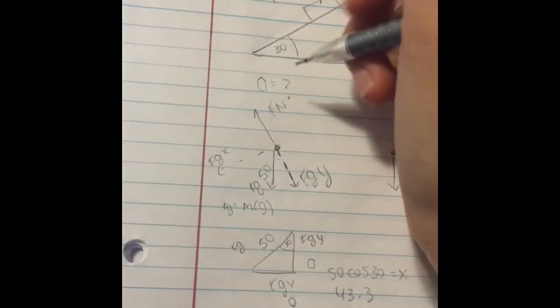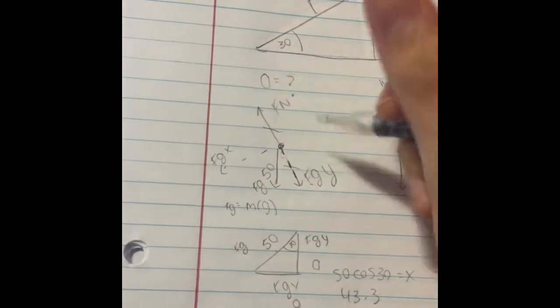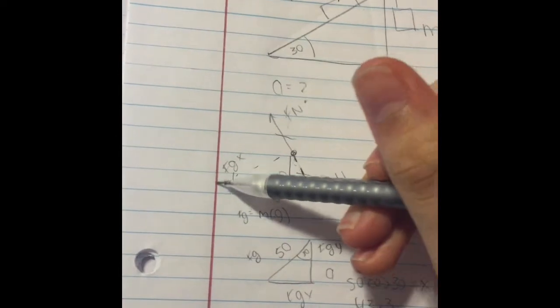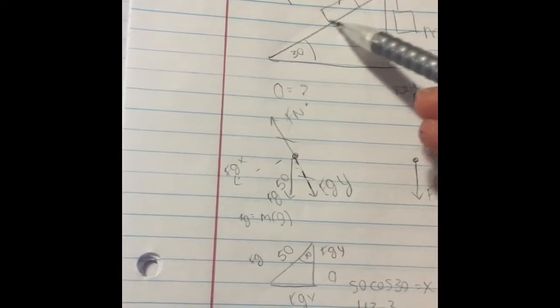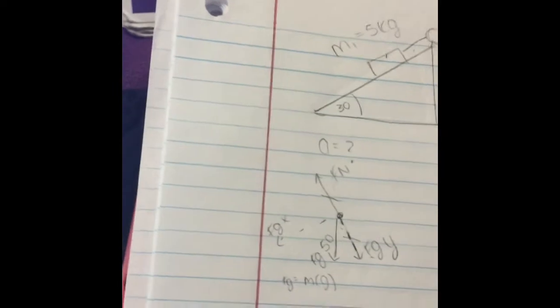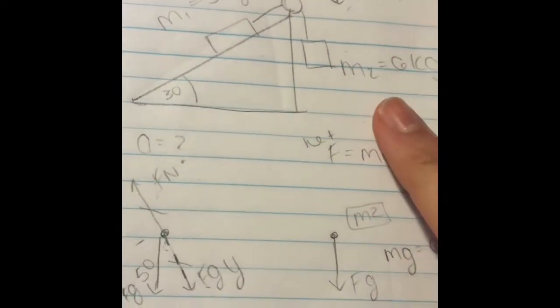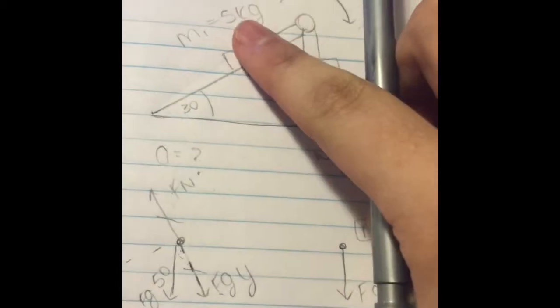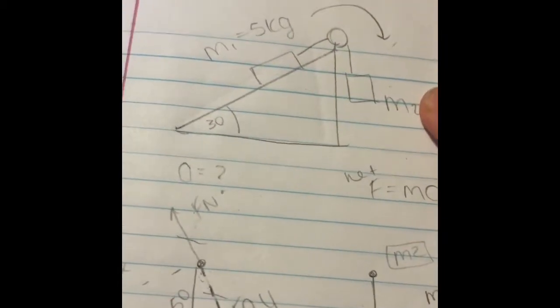So here we know that Fn cancels out with Fgy, and so Fgx would be the net force for the object on the incline, and gravity would be the net force for M2. And we can assume the acceleration is in this direction, since M2 has a greater mass than M1, so it would kind of be like pulling it this way.